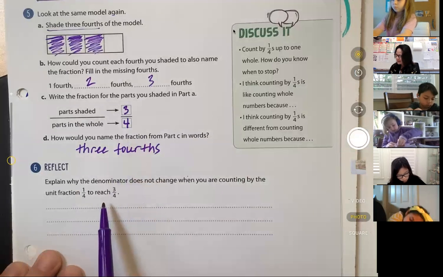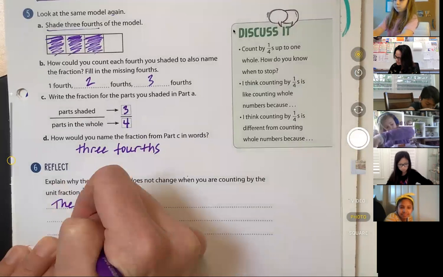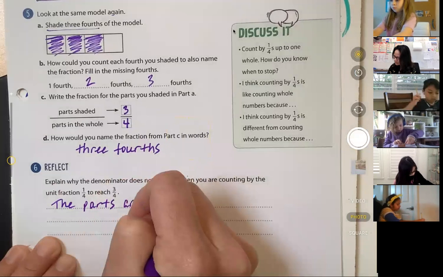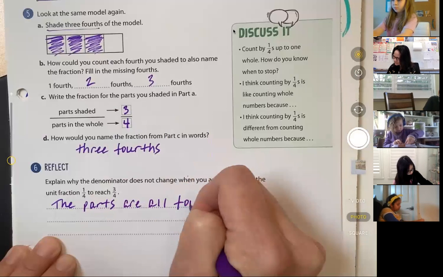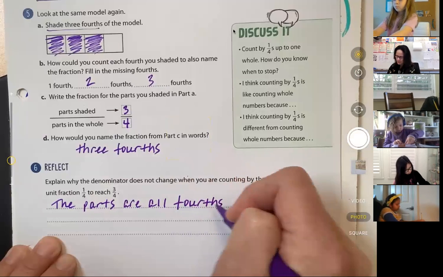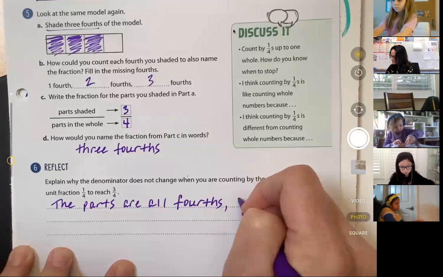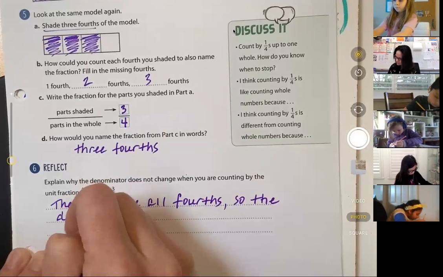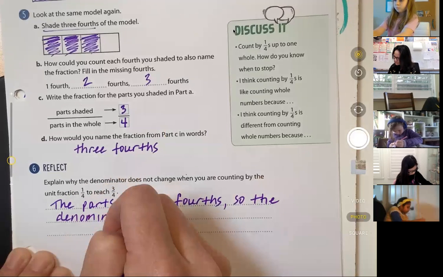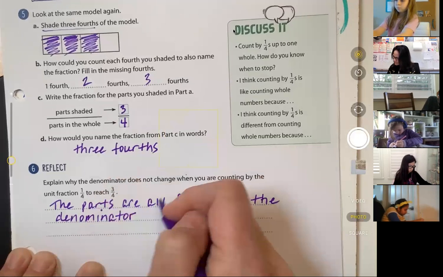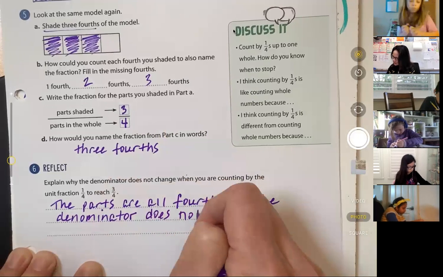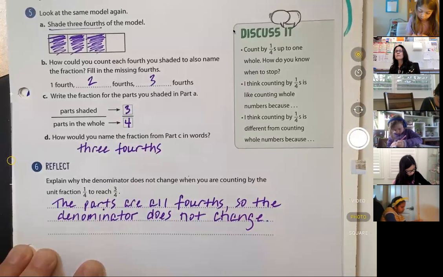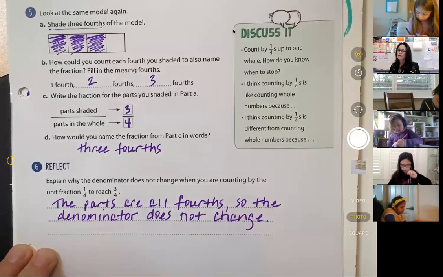And it is because the parts are all fourths, so the denominator does not change.